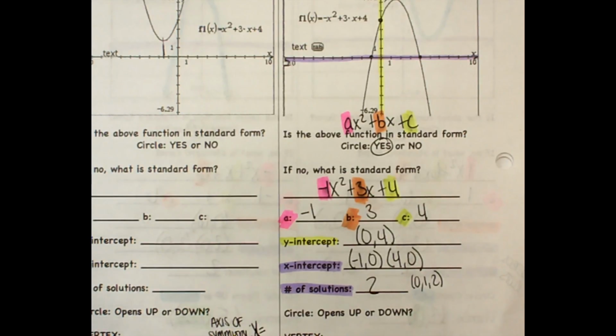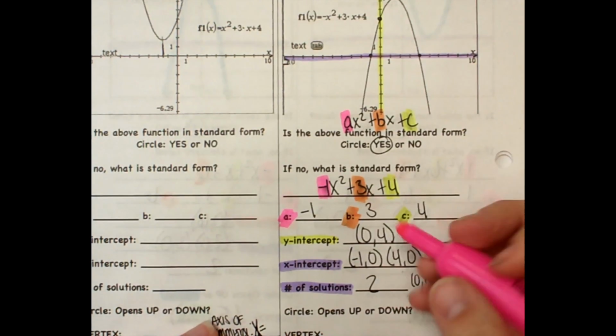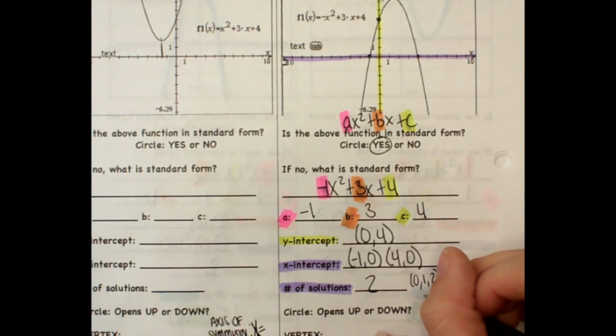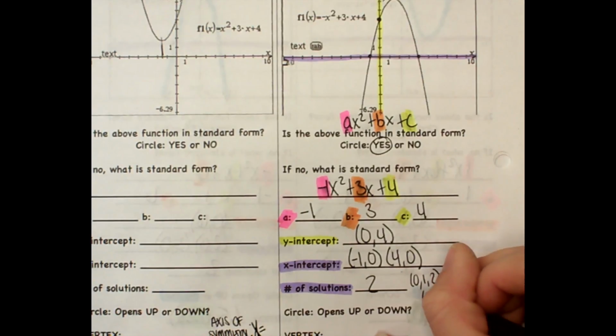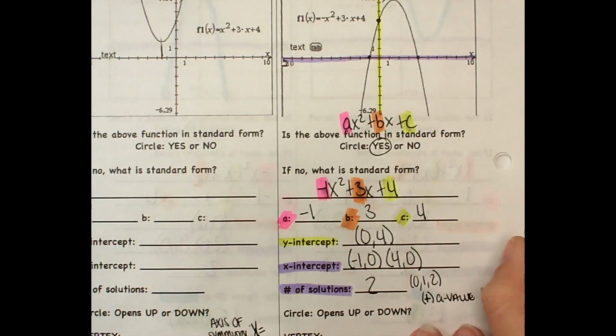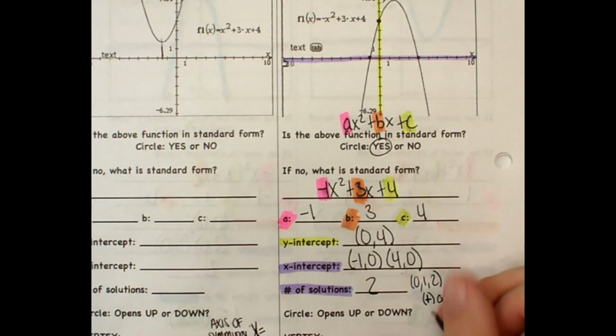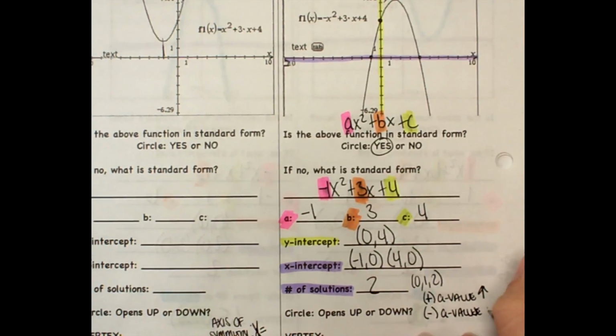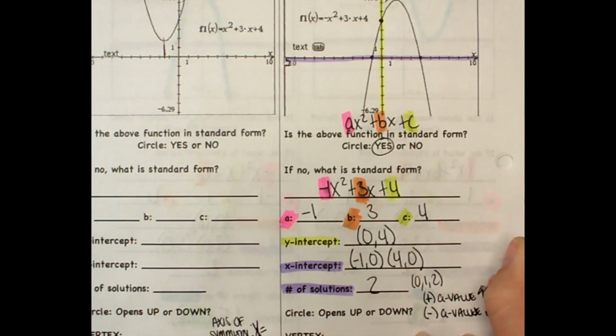If we're looking at, does our parabola open up or does it open down? This goes back to our A value, okay? If you have a positive A value, then it's going to open up, all right? If you have a negative A value, I guess I could draw the picture, then it's going to open down.